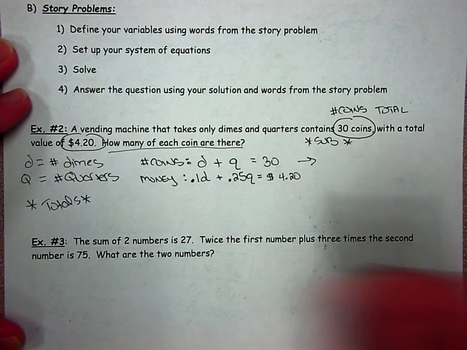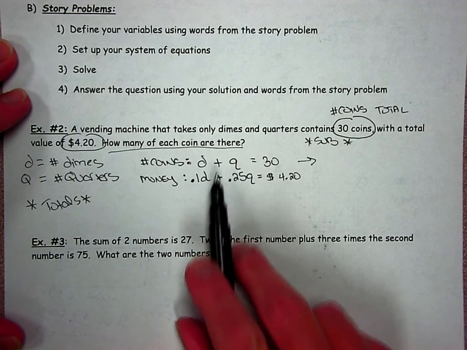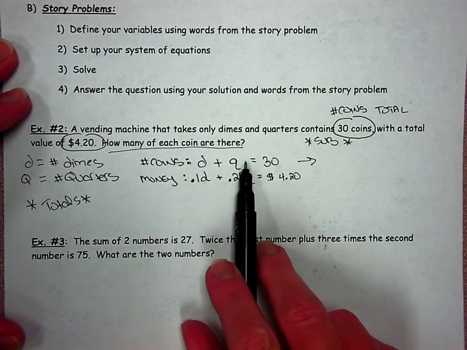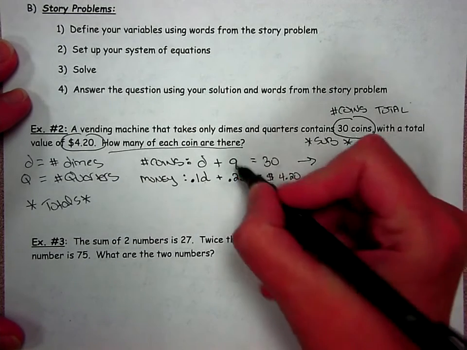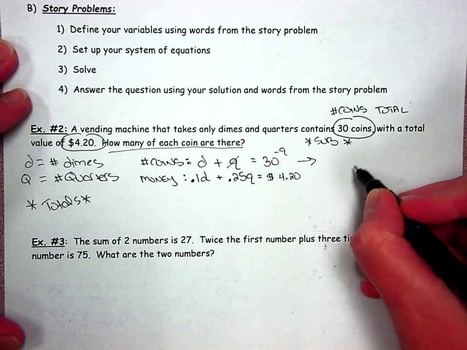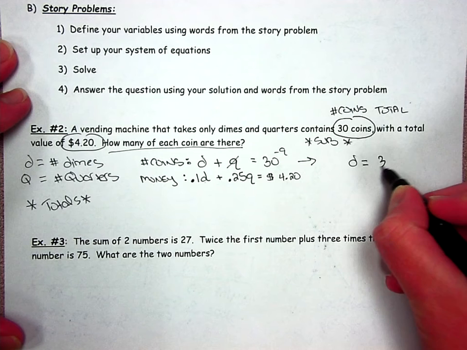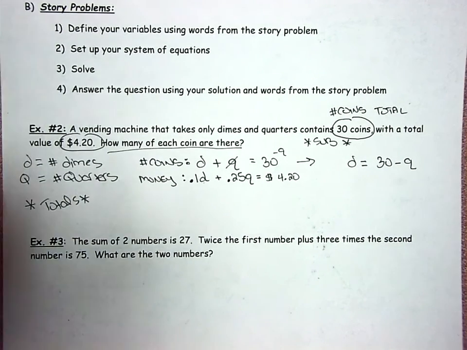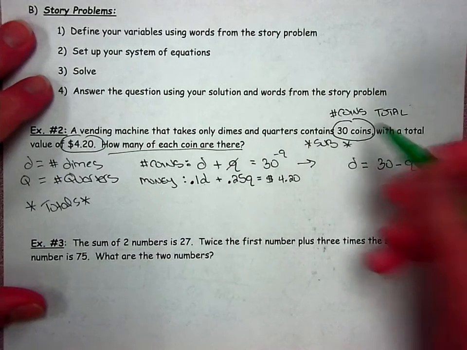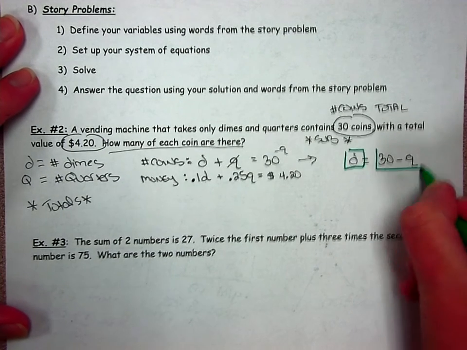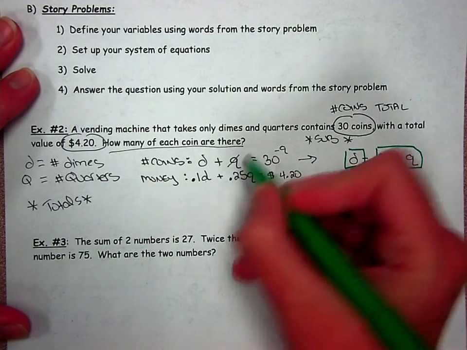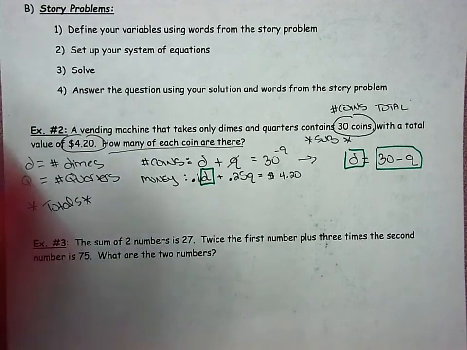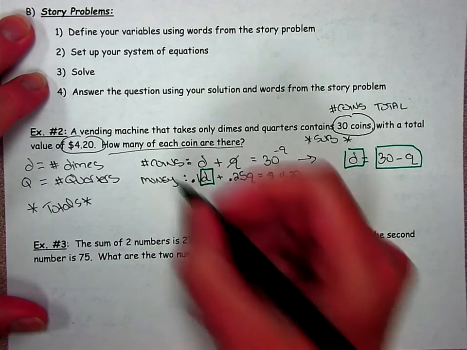So if you go over here, I would definitely use this top one because your coefficients are just 1. It doesn't matter if you solve for D or Q. So I would subtract the Q from the other side, and D equals 30 minus Q. So on substitution, D and 30 minus Q are the same thing. So in place of D in that other equation, that's where this 30 minus Q goes.